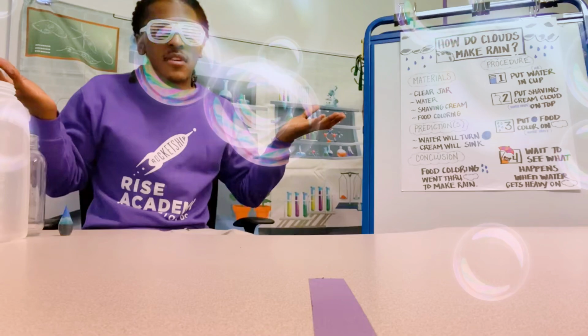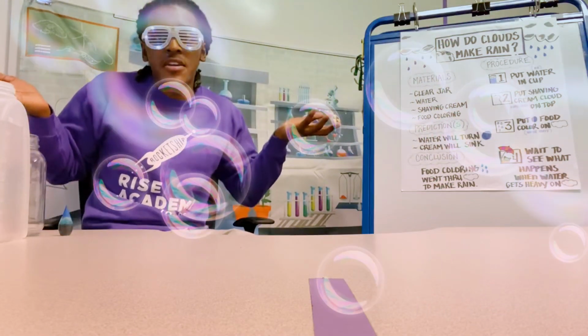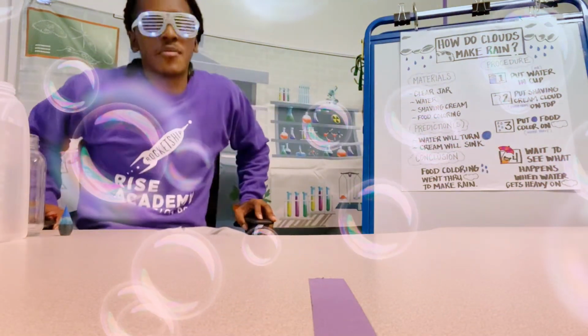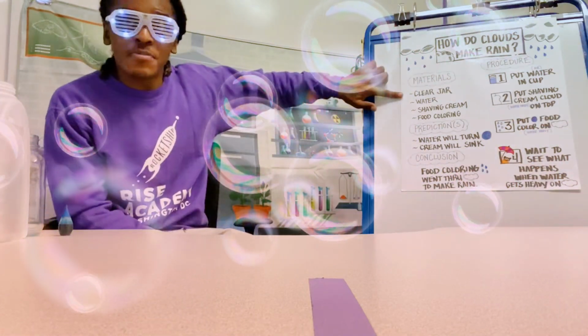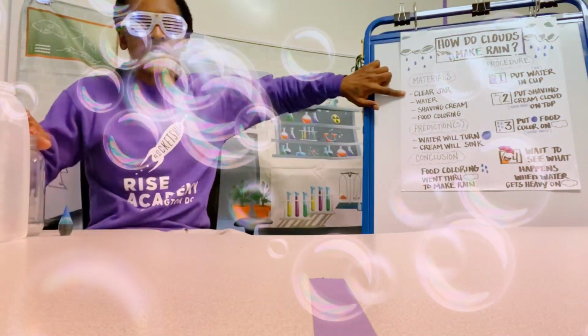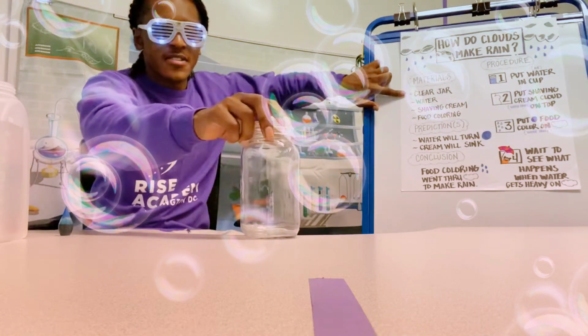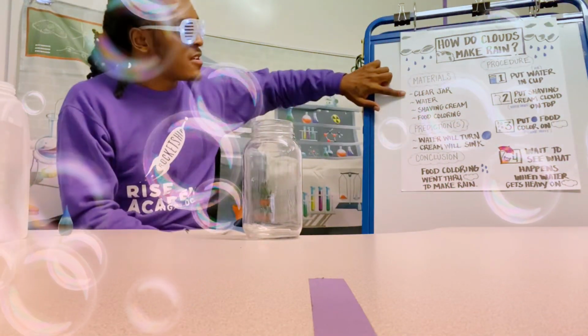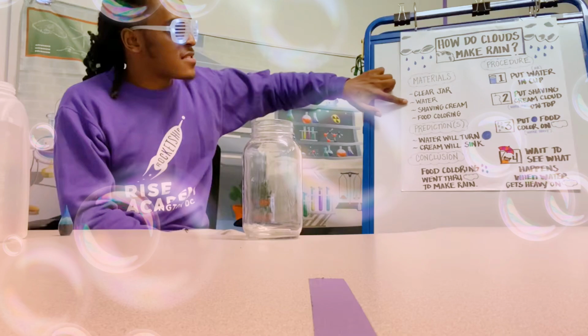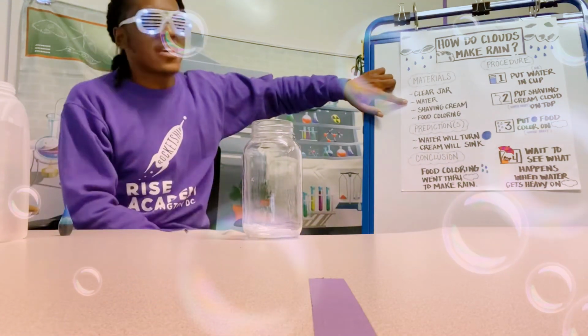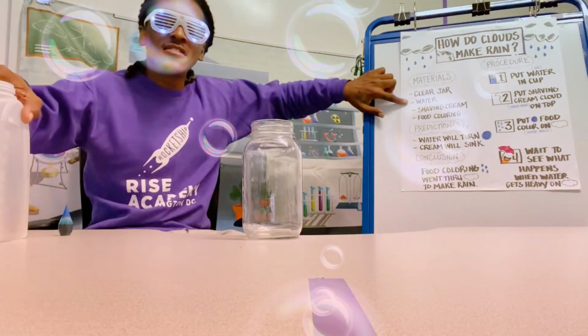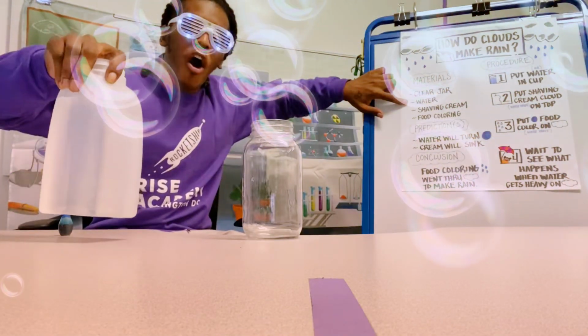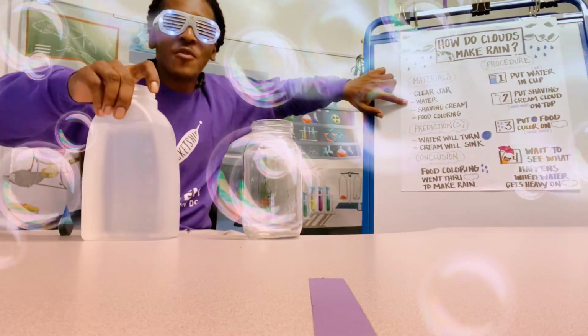First, I want to show you what materials I have, right? I have to show you all the materials that we're going to be using. Our first material, a clear jar. This is our clear jar, right? Our next item or object or thing that we're going to be using is water. We are going to be using water.